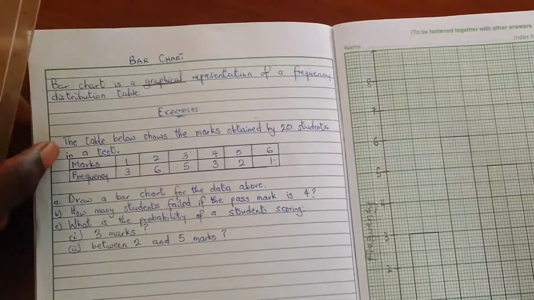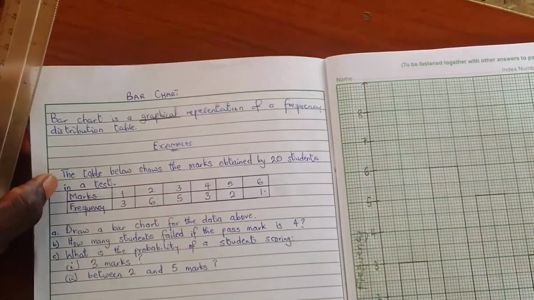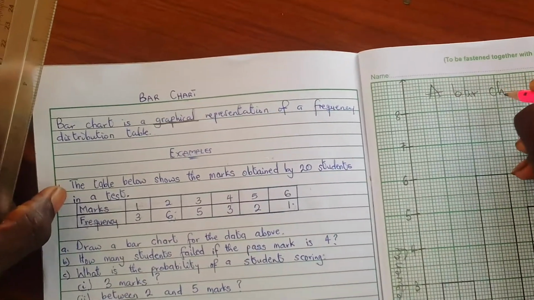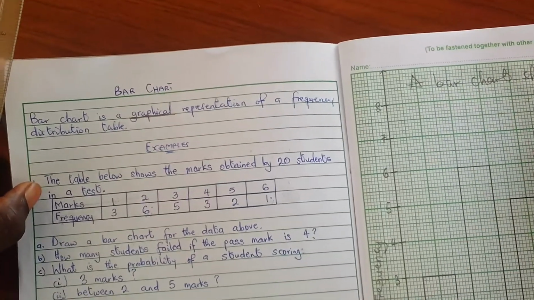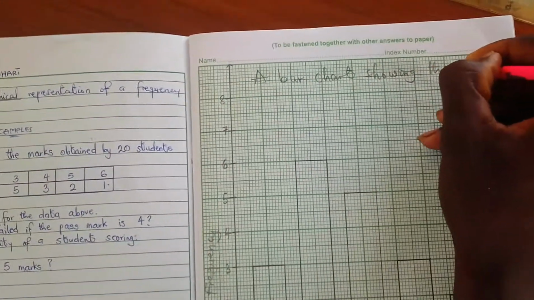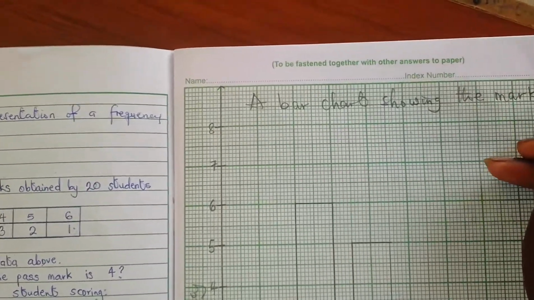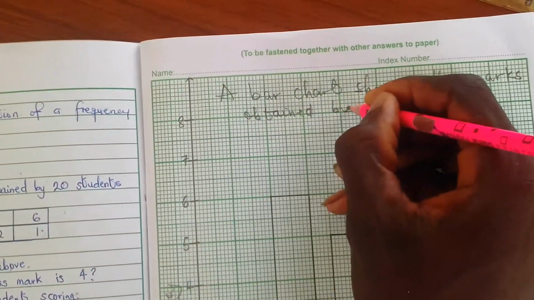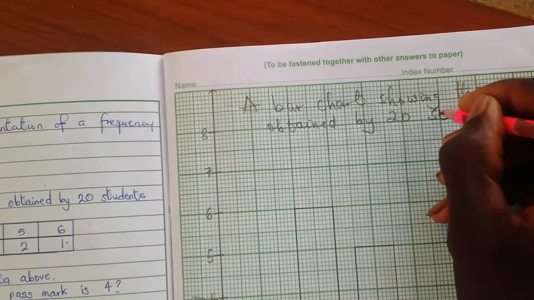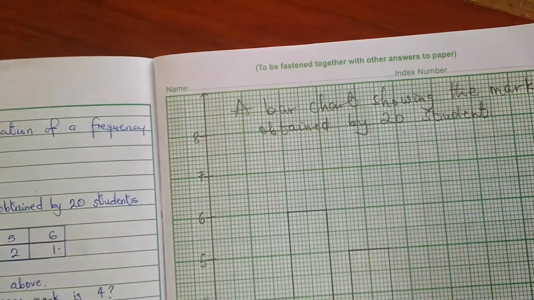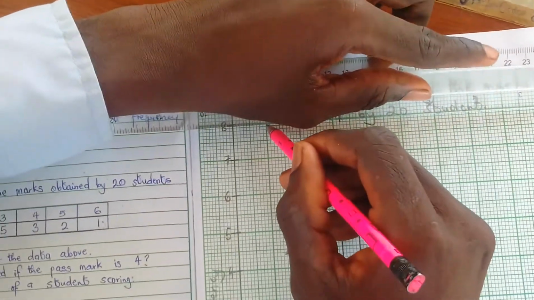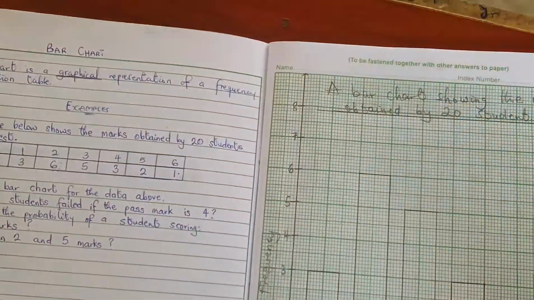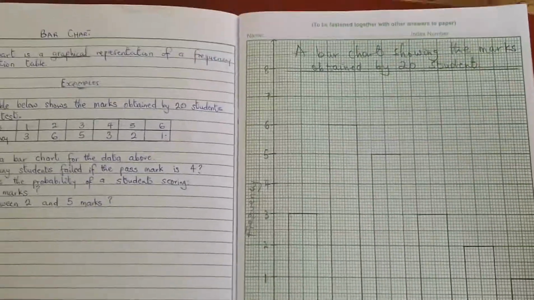Now, after drawing the bar chart, we have to title the chart that we've drawn. So we can write and say a bar chart showing the scores or showing the marks obtained by 20 students. We can give it a title, then we underline it nicely on the graph sheet. And this is how we draw a bar chart.